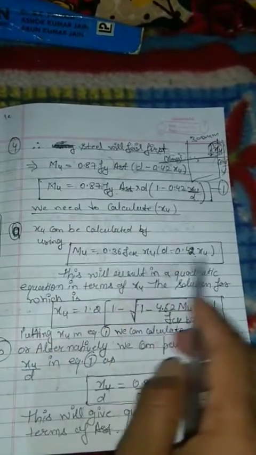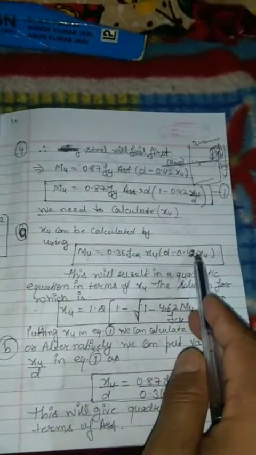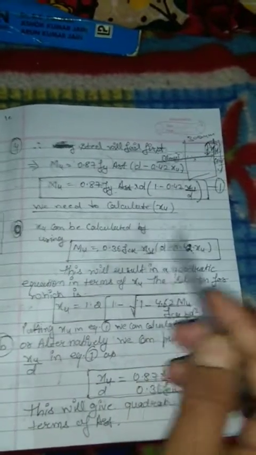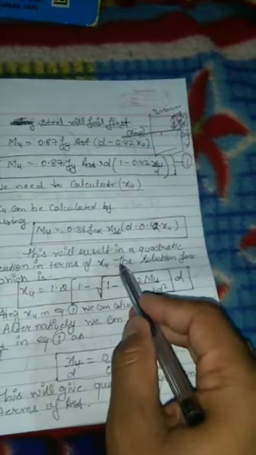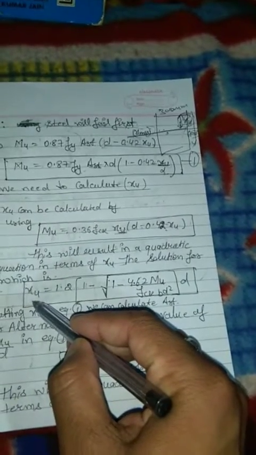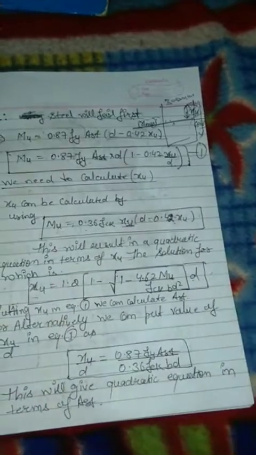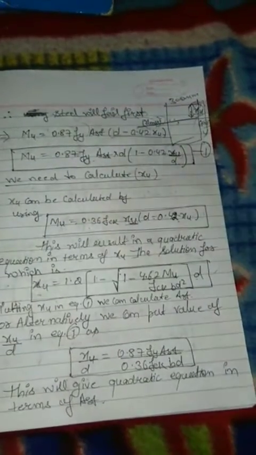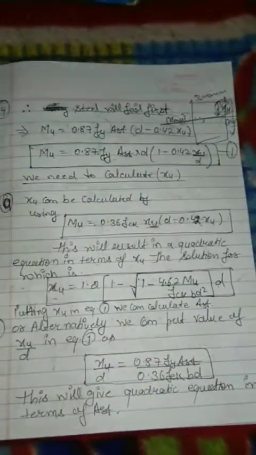When you solve this equation, it will give you a quadratic equation. We have everything in this equation except XU, so we can calculate XU from here. This formula is very important to calculate XU. You can directly use this formula to calculate the value of XU instead of solving the quadratic equation, or you can solve the quadratic equation in your calculator also.